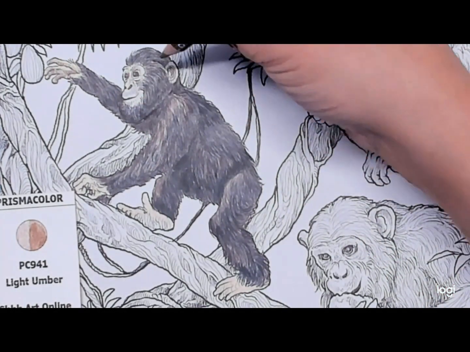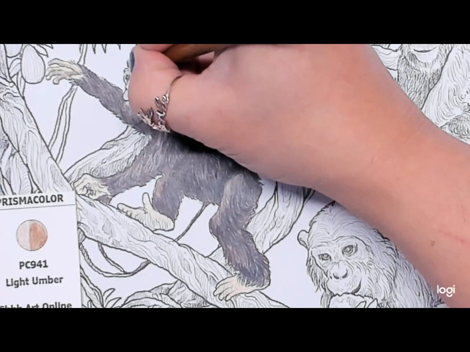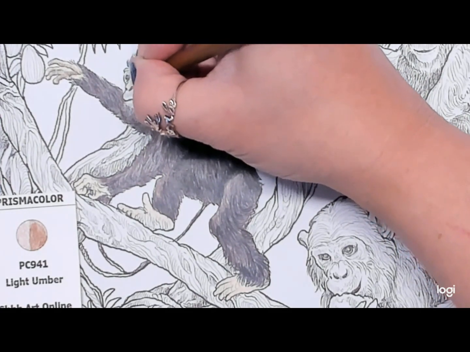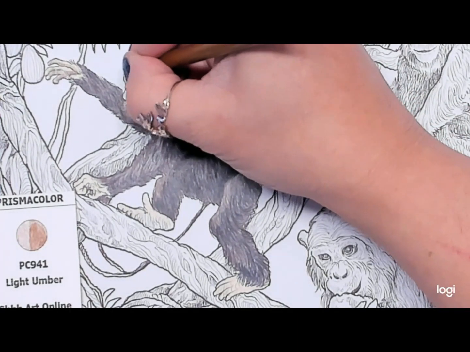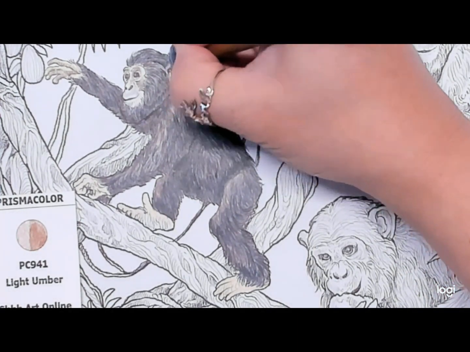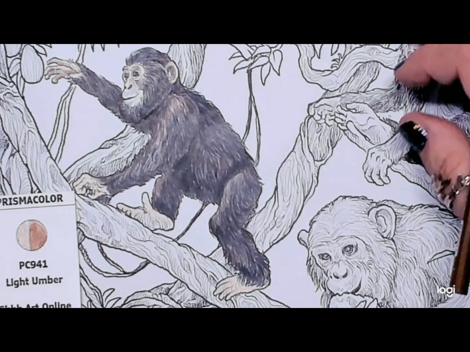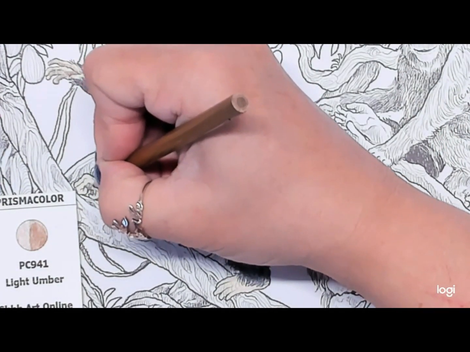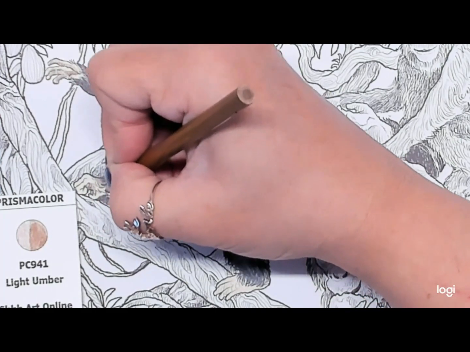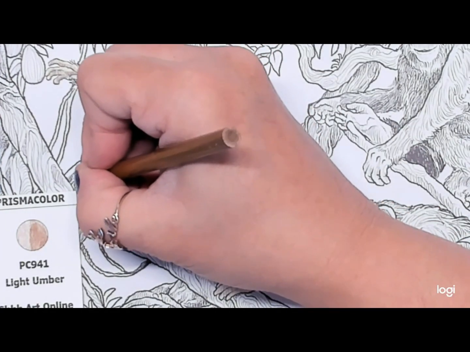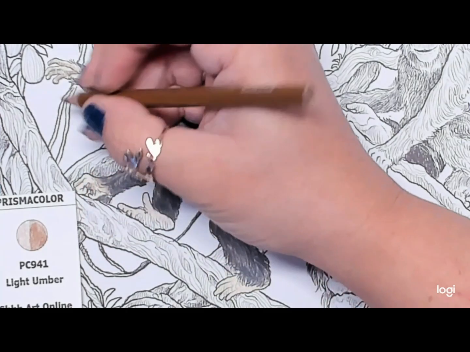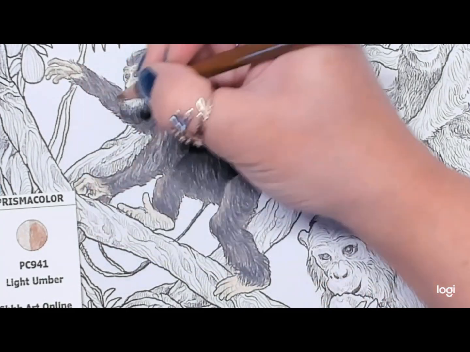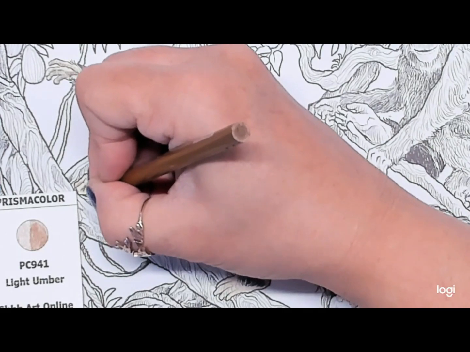I think I'm going to put some pink in that area. I'll come down here into his palm. And I'm not really using the strokes I did with the fur because it's not fur, so just coloring regularly in those areas.